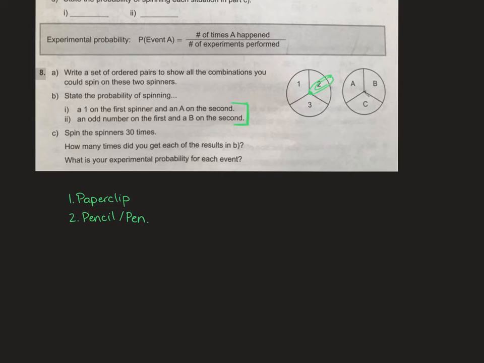If I spun it 30 times, and it landed on it 6 out of 30 times, you would put 6 out of 30. That would be your experimental probability.